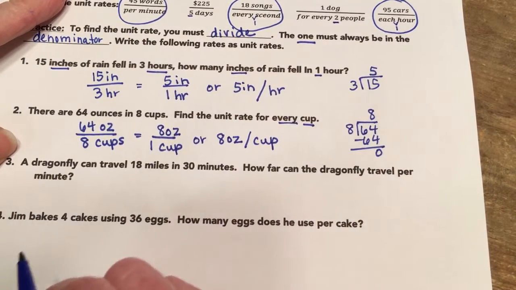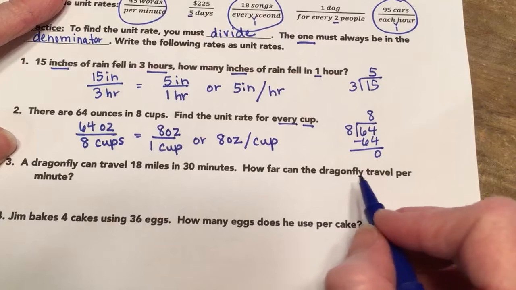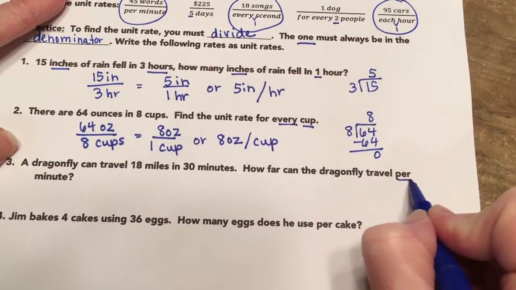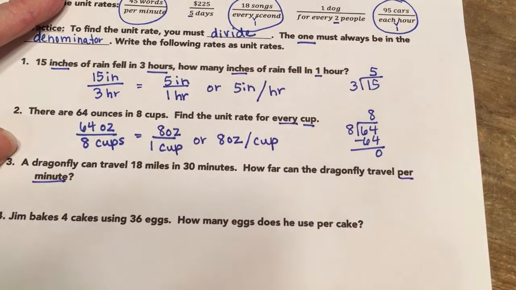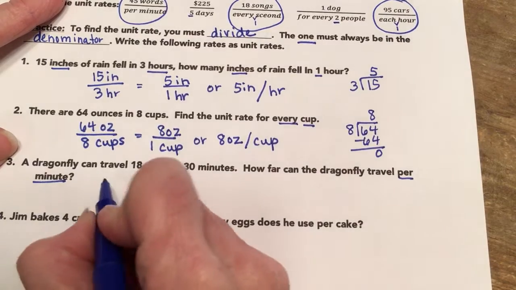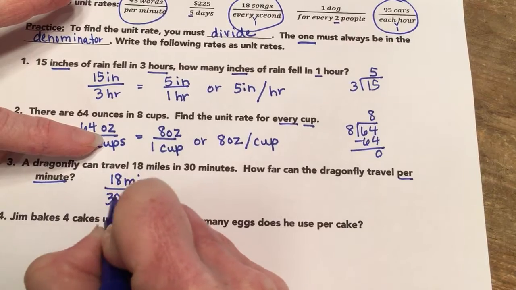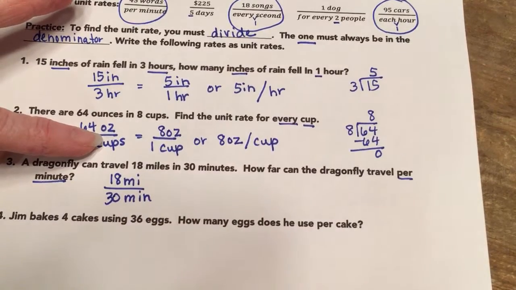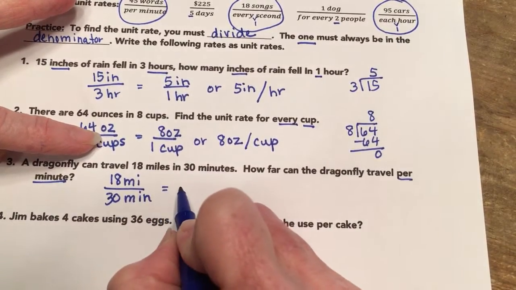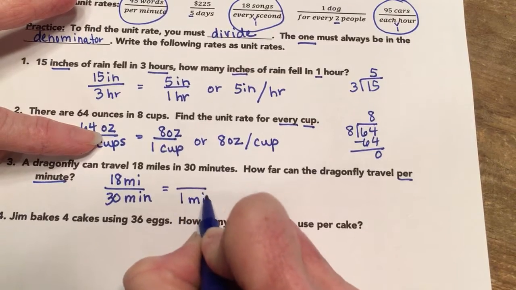A dragonfly can travel 18 miles in 30 minutes. How far can the dragonfly travel per minute? So per minute means they're asking for a unit rate. They want to know for 1 minute. So I want to make sure my minutes are on bottom. 18 miles over 30 minutes. So they need to start on bottom. And I'm trying to change that to something per minute or 1 minute.